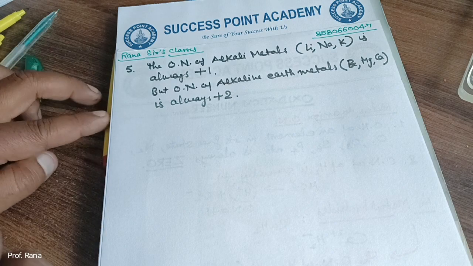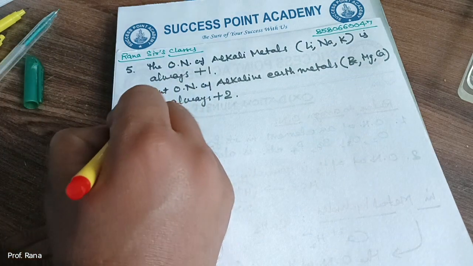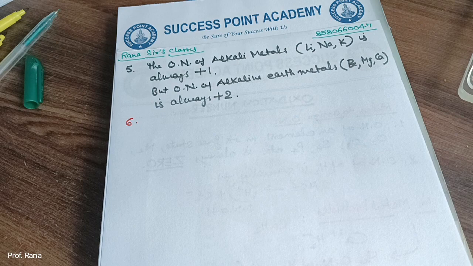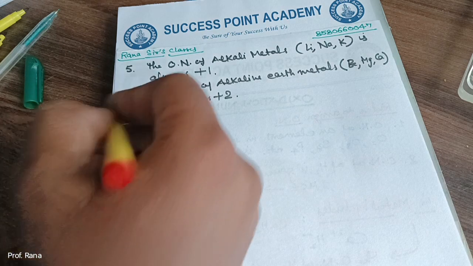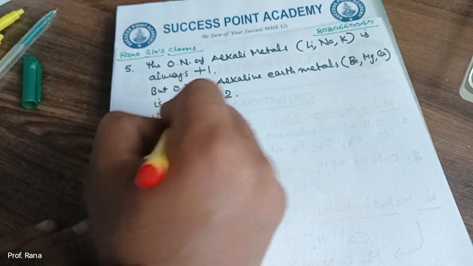Okay, students, rule number 6 is the oxidation number of halogens.